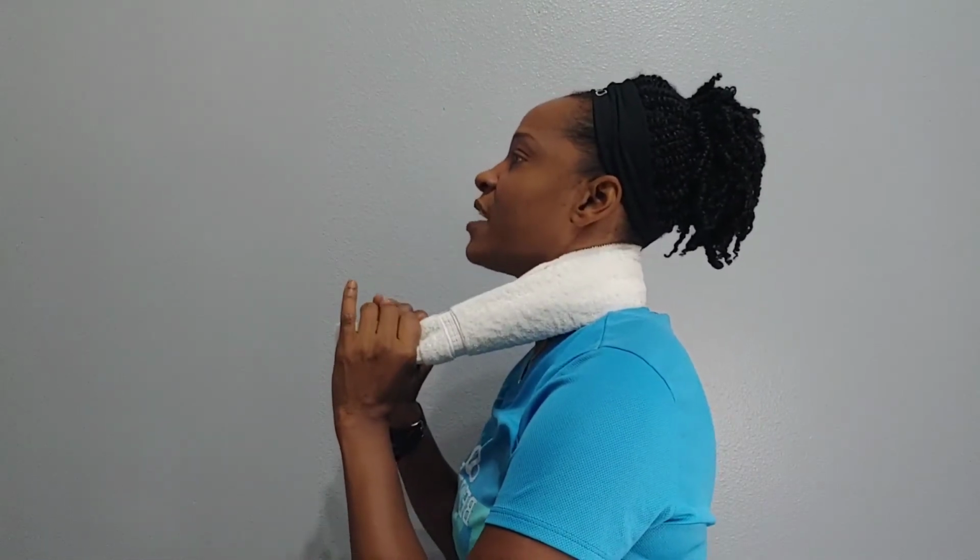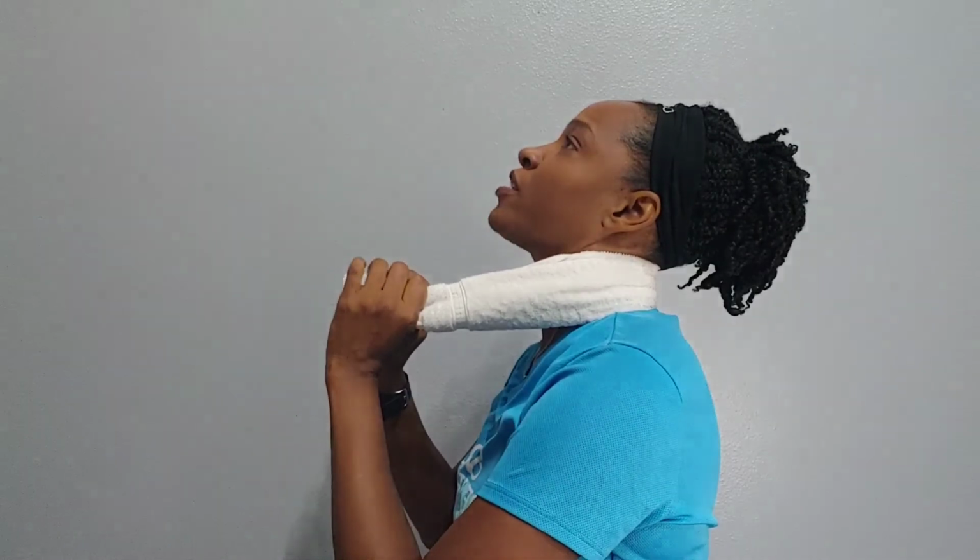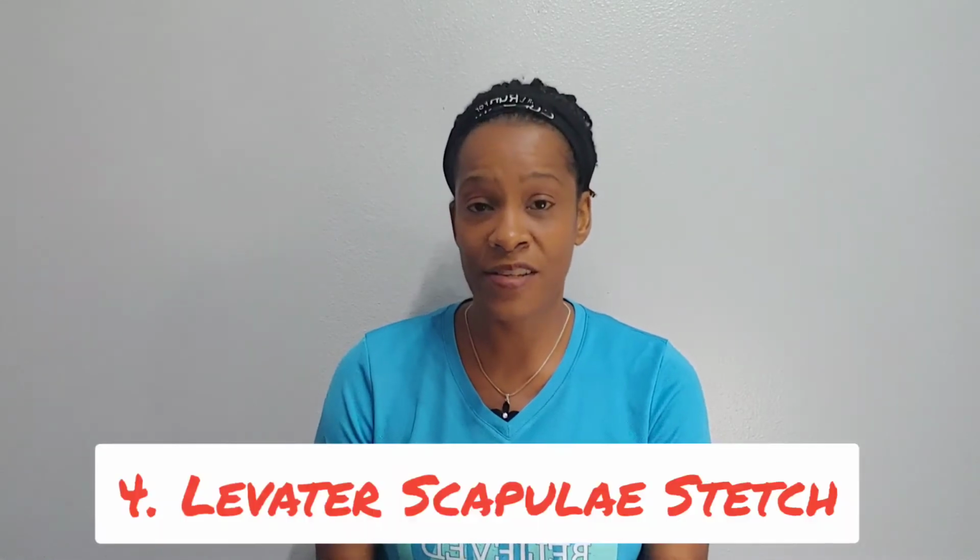Also, when you are using the towel, if you're using it just for extension, you can just use it to extend your neck. It'll prevent overextension. The next exercise is the stretching of the levator scapulae muscle.